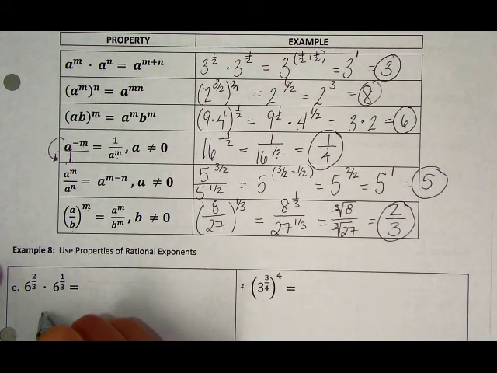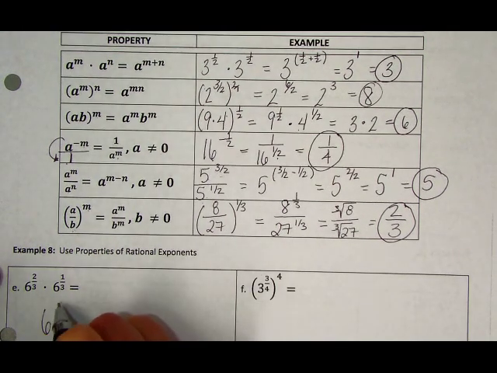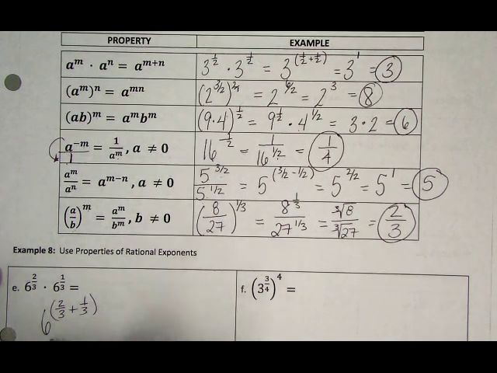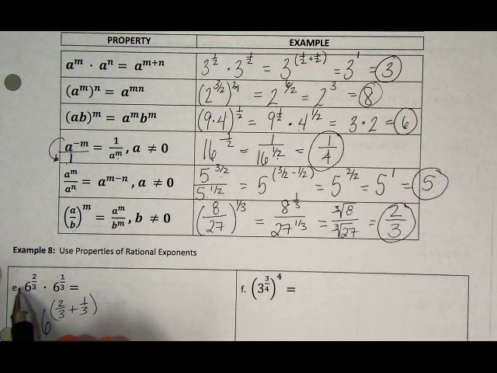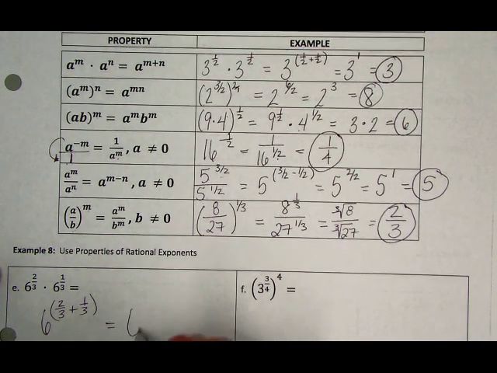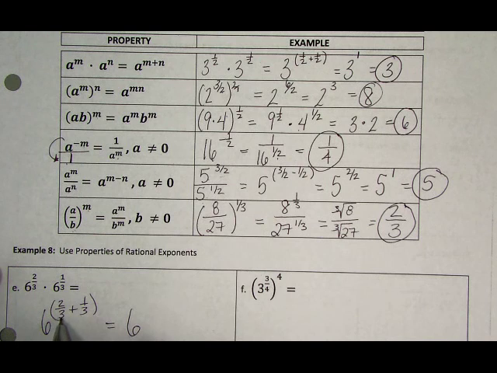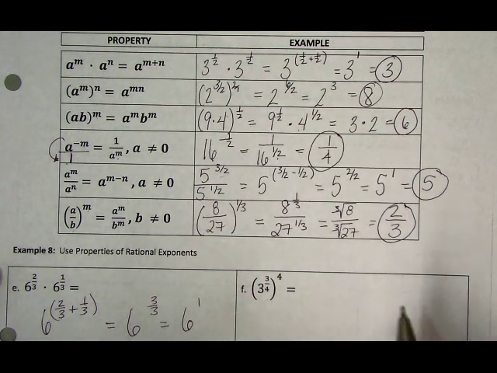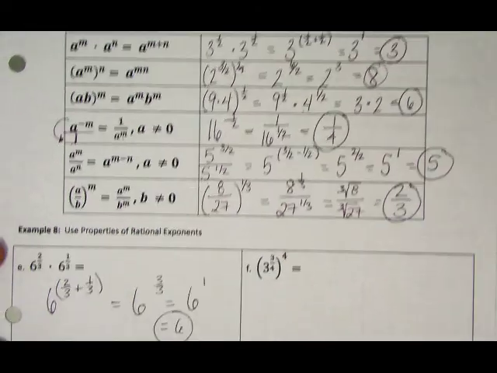So this is the same thing as 6 to the 2/3 plus 1/3. Same base of 6. We can add both of our exponents together since we're multiplying. So this gives us 6, and since they have the same denominator, we're adding our fractions together. We get 2 plus 1, which is 3 over 3. We know 3 over 3 to be the same thing as 1, so 6 to the first power, so our answer is 6 for letter E.